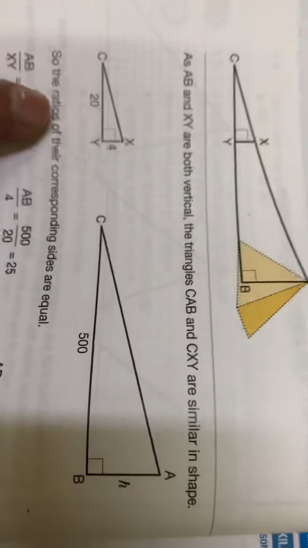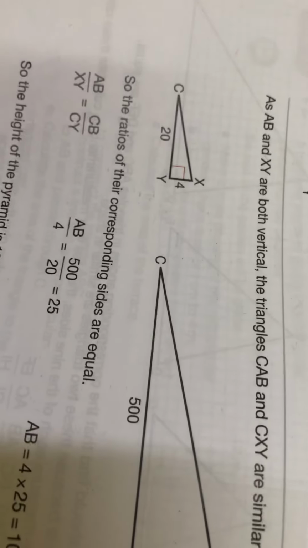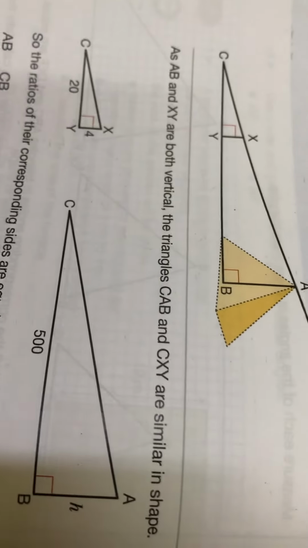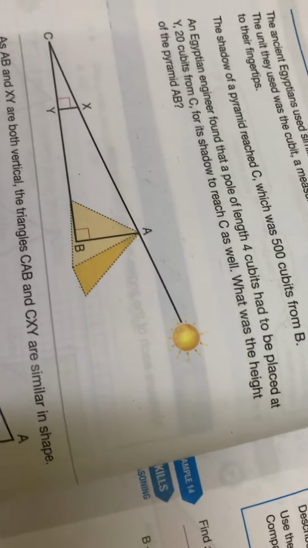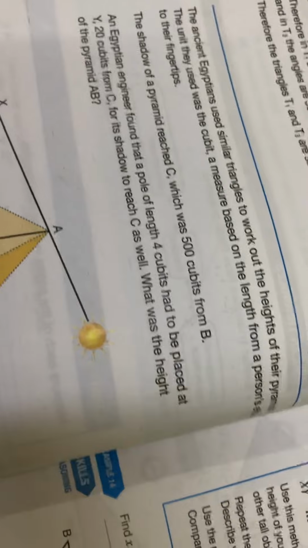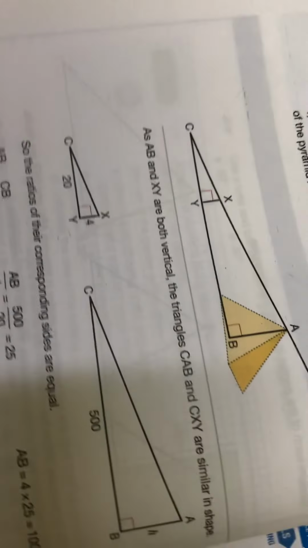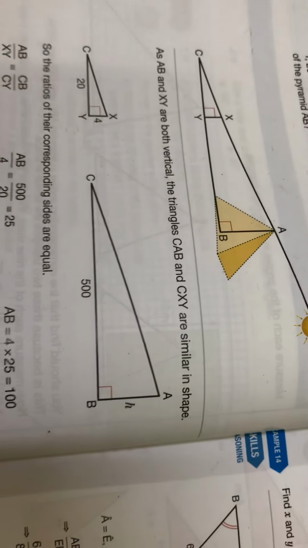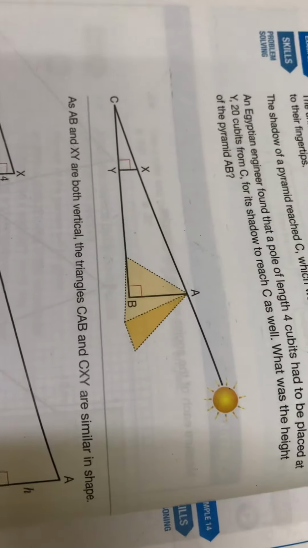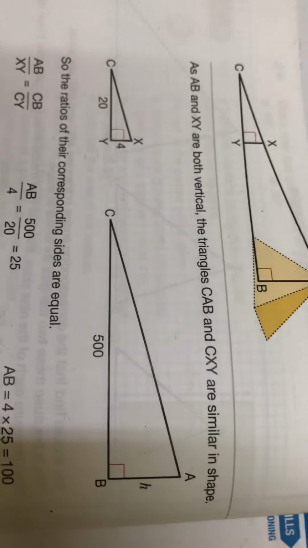For example, here we have angle XYC and angle ABC. If I say they are similar triangles, then the corresponding angles are equal to each other: B equals Y, C equals C, and A equals X. In similar triangles, you will find one small and one big similar. What about the sides, the lengths? I say they are proportional.